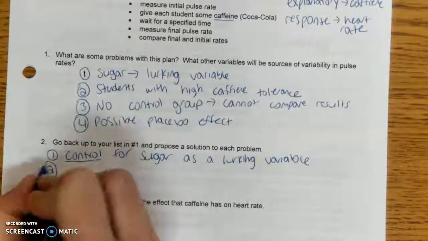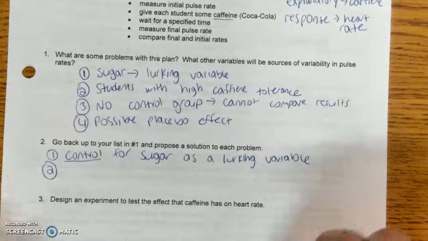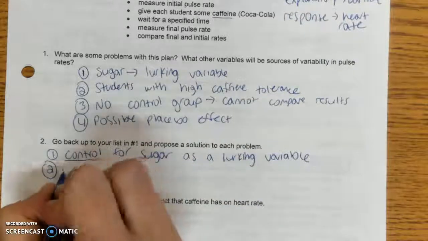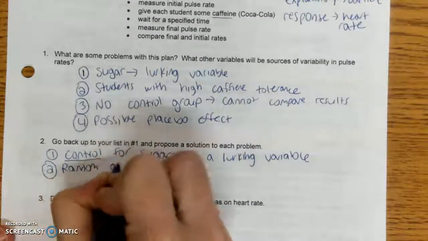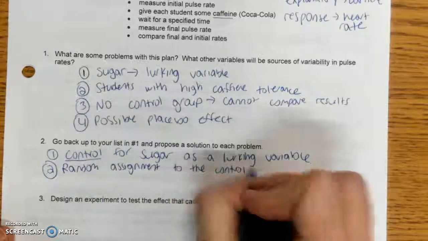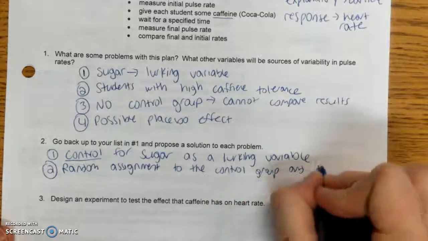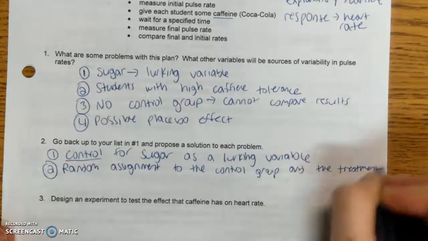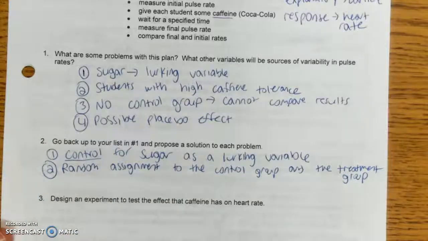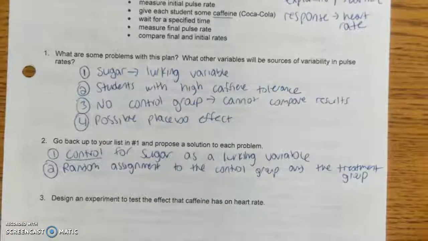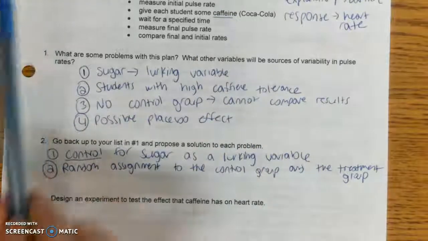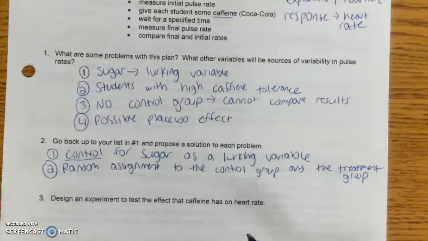All right, number 2, students with high caffeine tolerance. So if I've got a class, I probably have maybe 4 or 5 students in this class with high caffeine tolerance. If I do random assignment to the control group and the treatment group, about half of the students with high caffeine tolerance should be in one group and half of them should be in the other group, right? So they receive both the control and the treatment. So I have roughly equivalent groups taking the control and taking the treatment. So then it won't mess with my results, right?